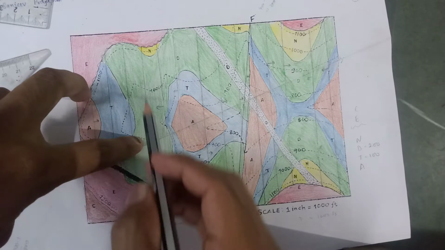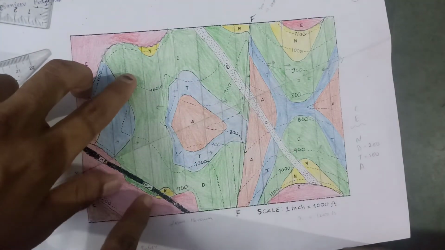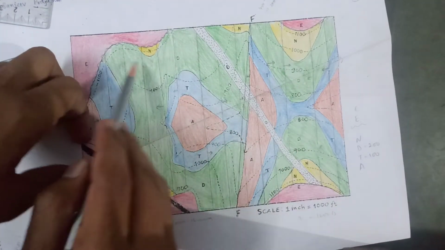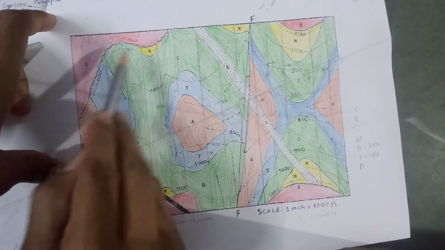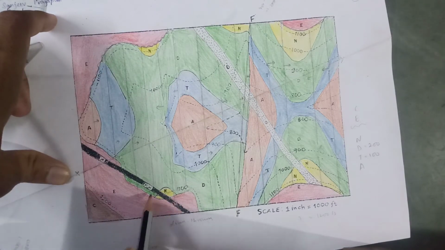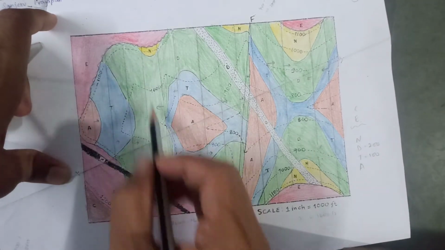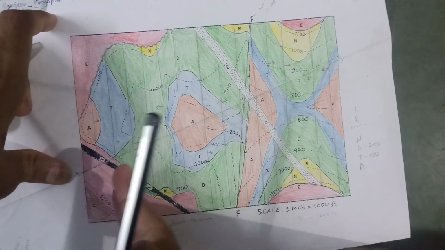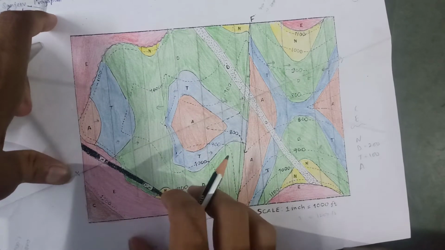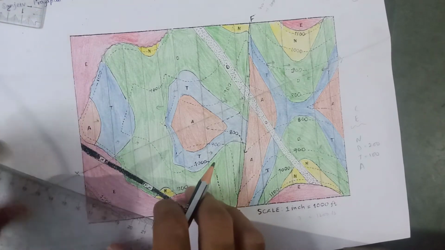Now further if we go, it is not clearly shown, but here it is continuous line and this is contour line of 1100. Here also 1100 and this is a continuous line, so you can draw a straight line. But as we draw a straight line, we have to keep in mind that the straight lines should be parallel to each other.